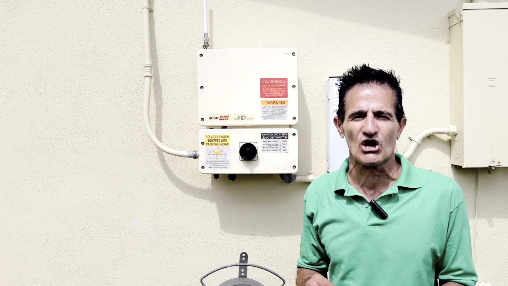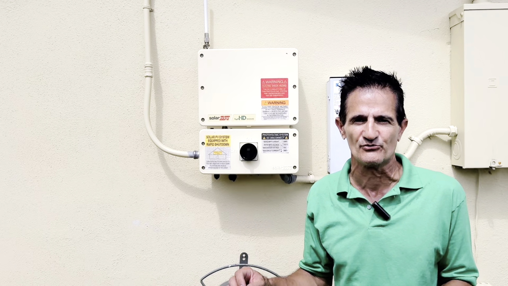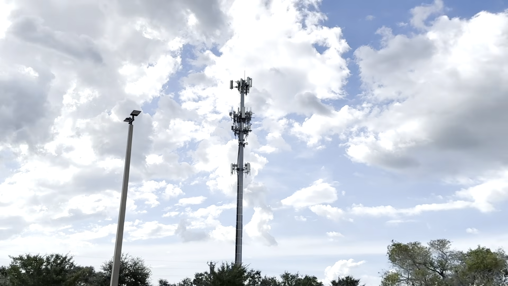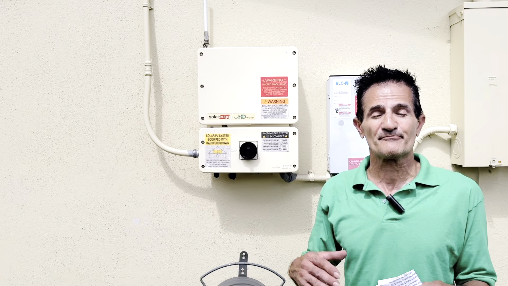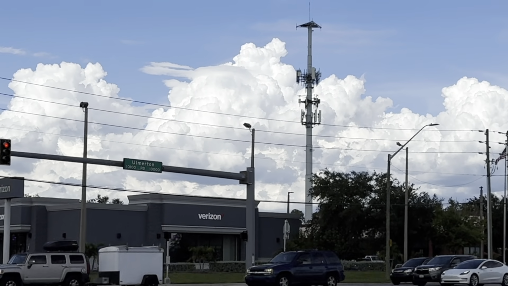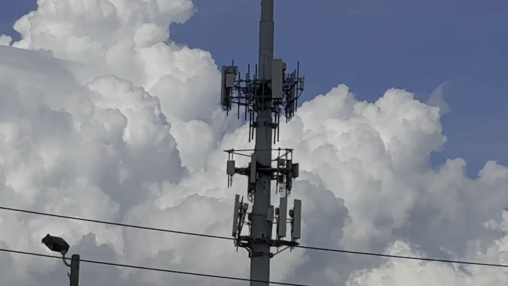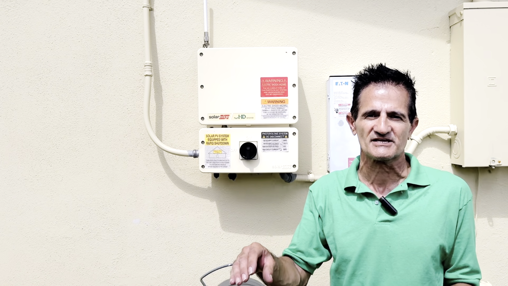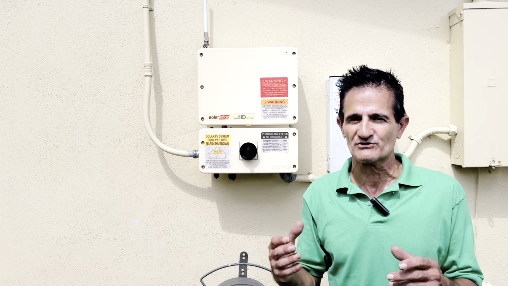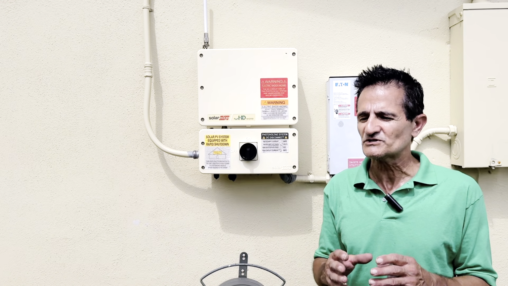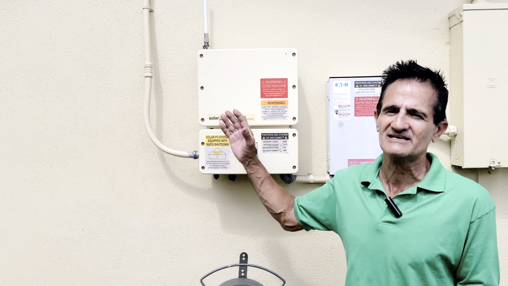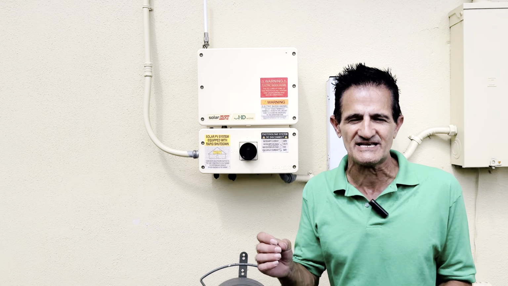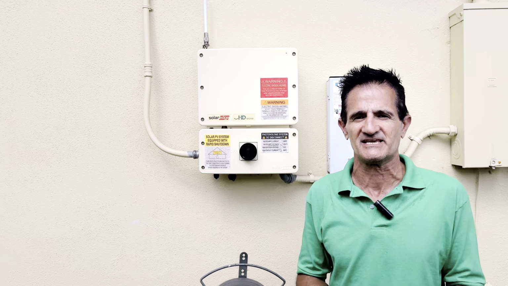Now, here's the thing. If your SolarEdge was installed before 2022, you may have a 2G or 3G cellular connection, okay? And the problem is Verizon, T-Mobile, AT&T, they're shutting down the 2G and 3G towers. And that's why you have no site communication. So what you have to do is get the cellular card that's inside the SolarEdge upgraded to a 5G cell card so it can communicate again.